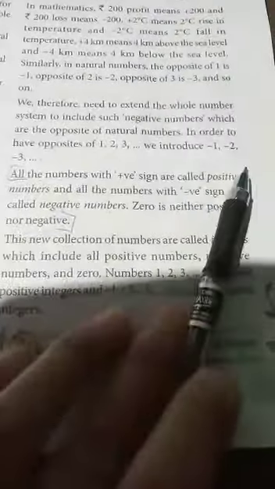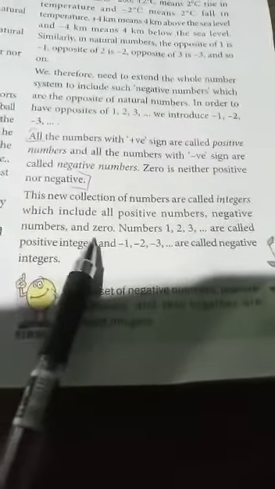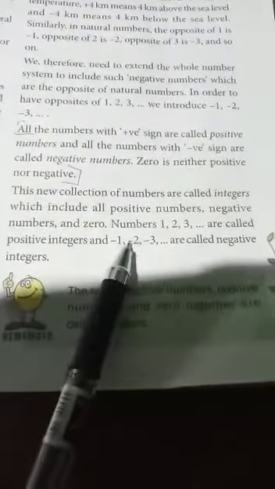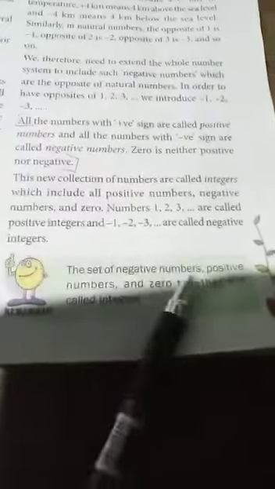So 1 is opposite to minus 1, 2 is opposite to minus 2. This kind of numbers we call integers. Clear? So remember, integers include all positive numbers, all negative numbers, as well as 0. If we write 1, 2, 3 without sign, which you should understand that it is plus, we call them positive integers. Then if you have minus in front of them, we call them negative integers. So integers include the positive, the negative, together with 0.